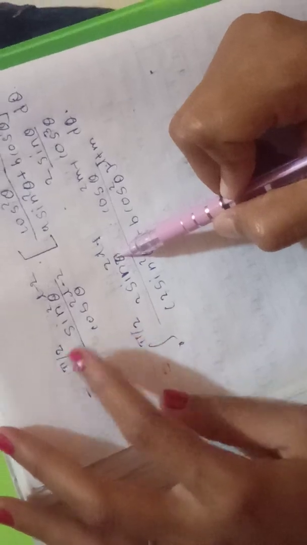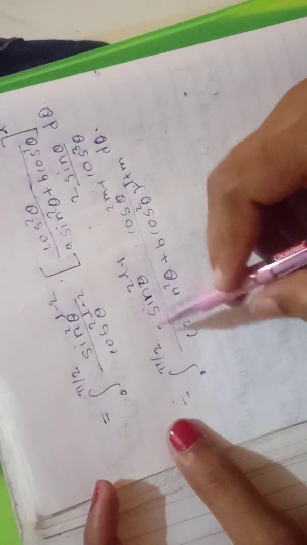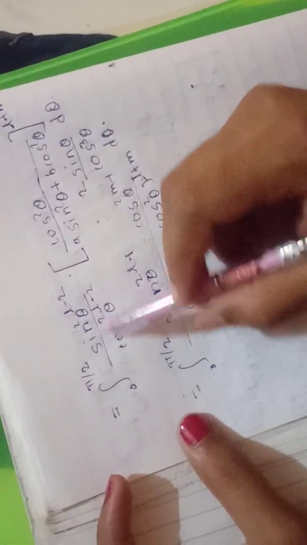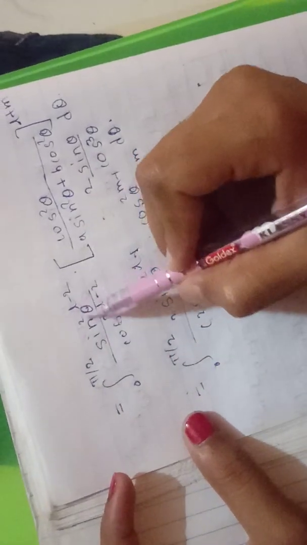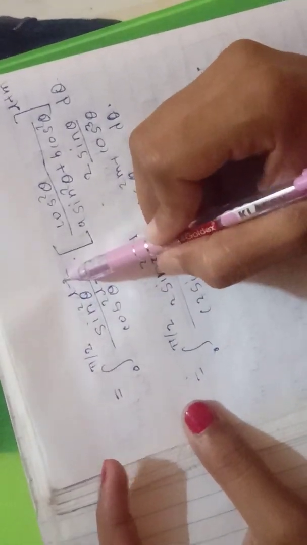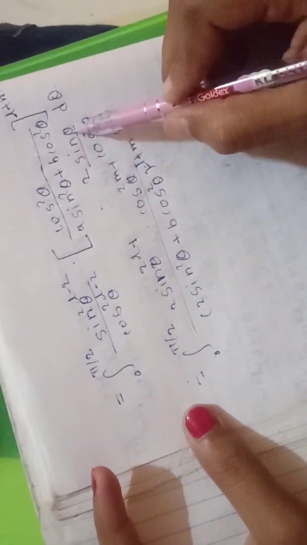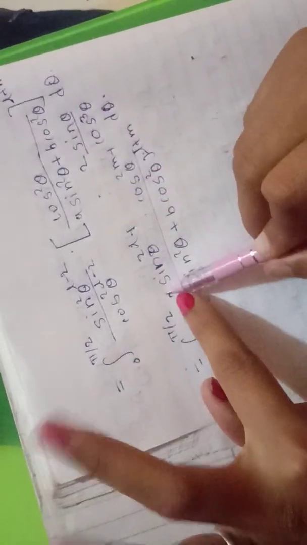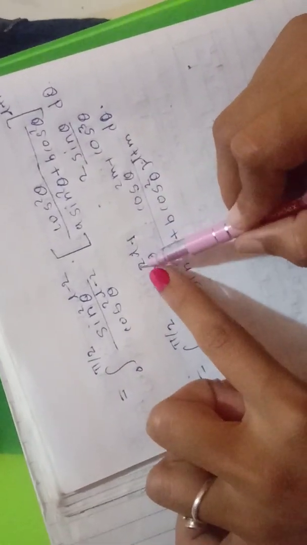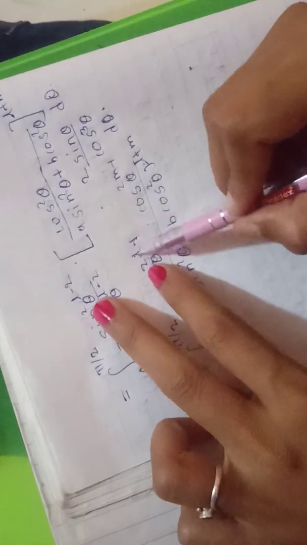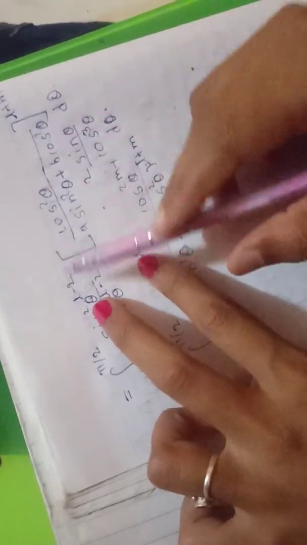Here sin theta is raised to 2l minus 2 and another sin theta, so 2l minus 1.